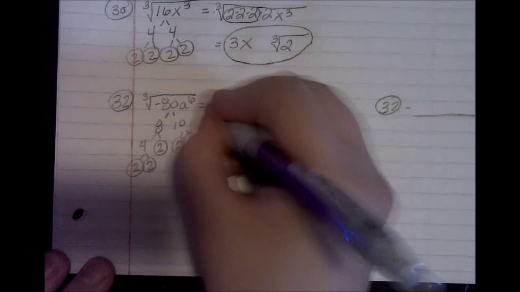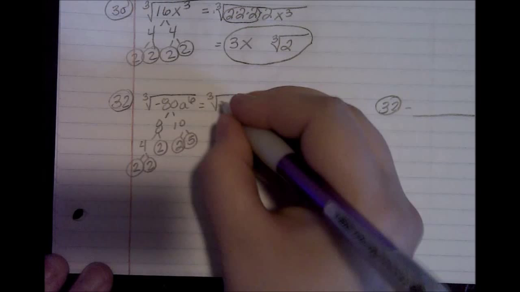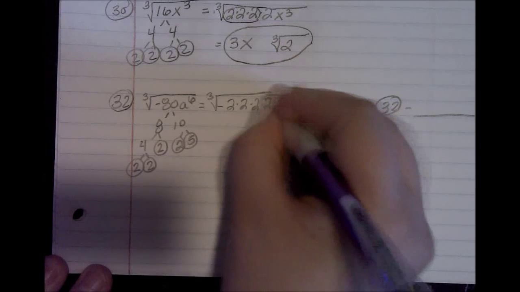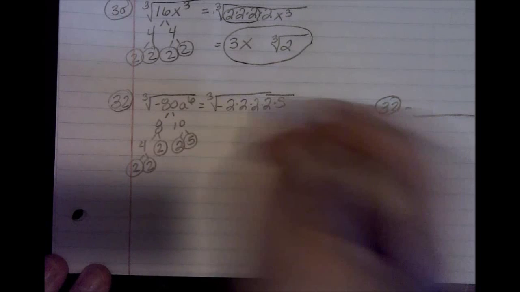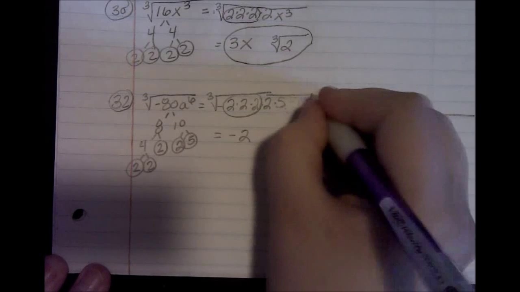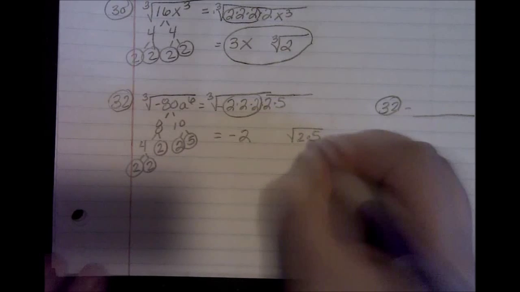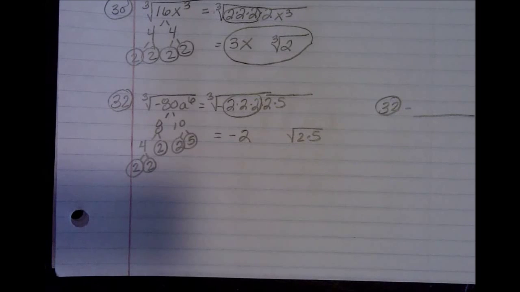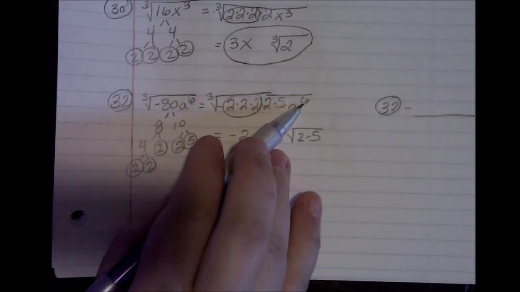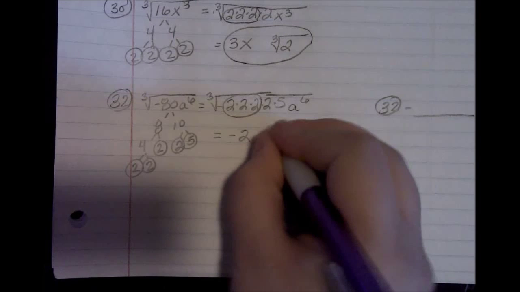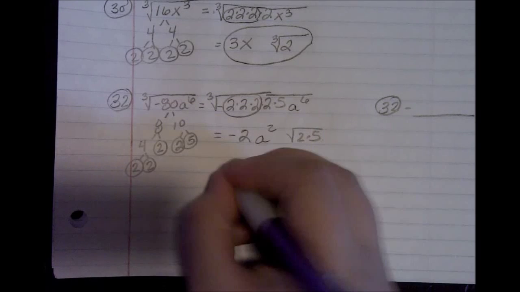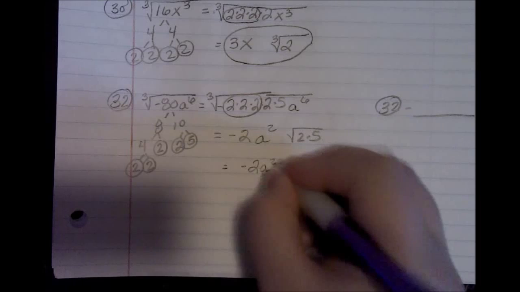So I'm going to replace my cubed root of negative 80 with those four 2's and that 5, of which three 2's come out, and that 2 times 5 stays under the radical. Now we have an a to the 6th still. So 3 goes into 6 two times evenly. So I'm going to have an a squared released with no a's staying inside because there is no remainder. So my final answer here will be negative 2a squared times the cubed root of 10.